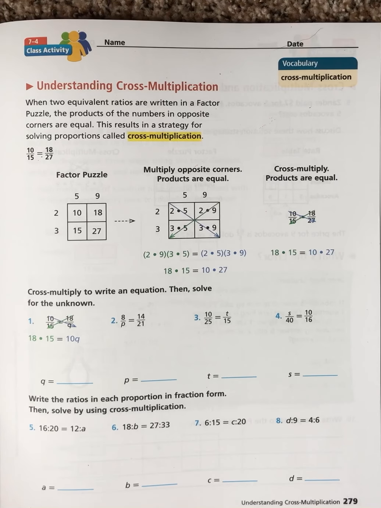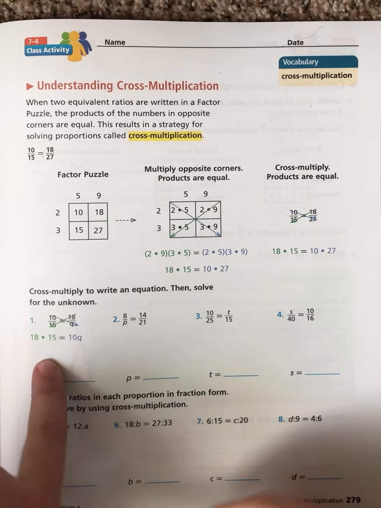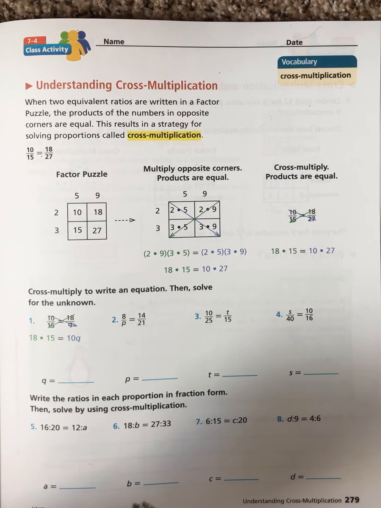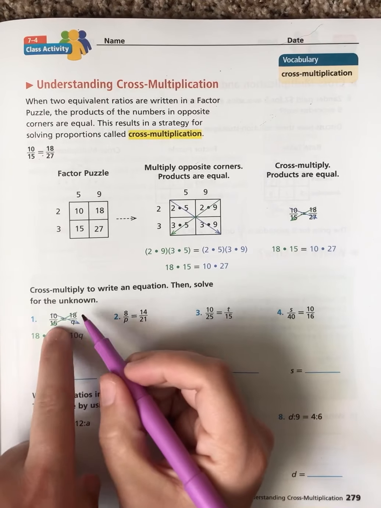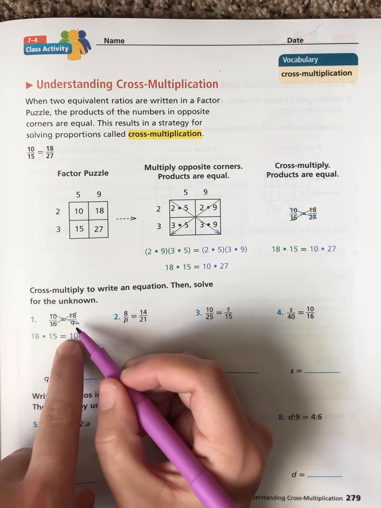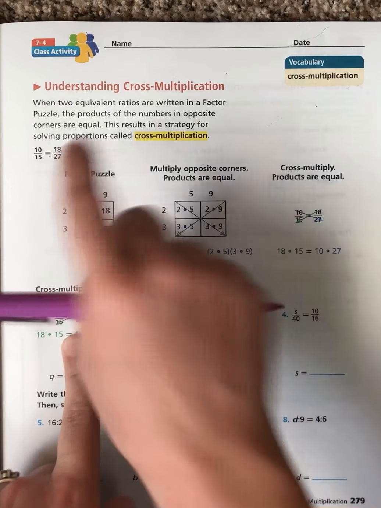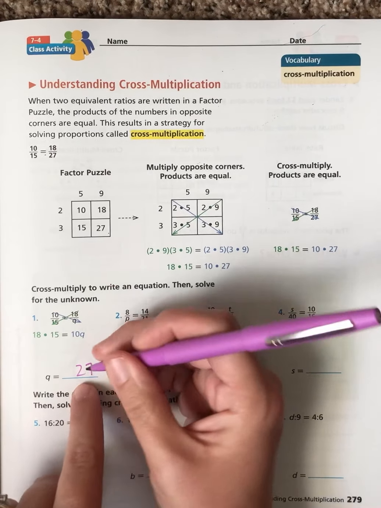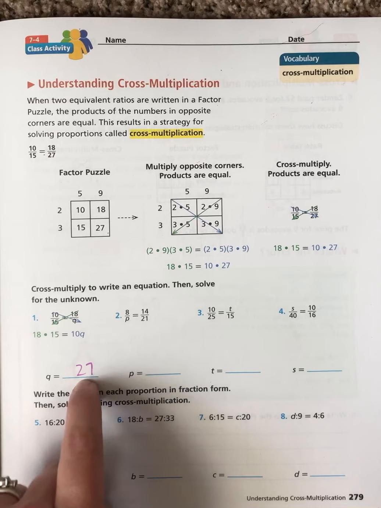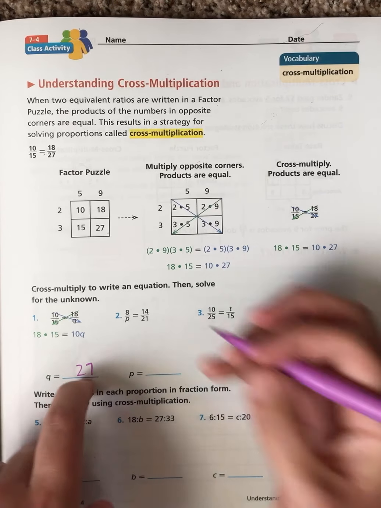Number 1, I already know the answer because it is the same numbers that they used up here. They said 10/15 is equal to 18 over something, and this is the same fraction they used up here. 10/15 equals 18 over something. I know it's 27 because it's the same number that they used. It's the same example. So let's go to our next one.